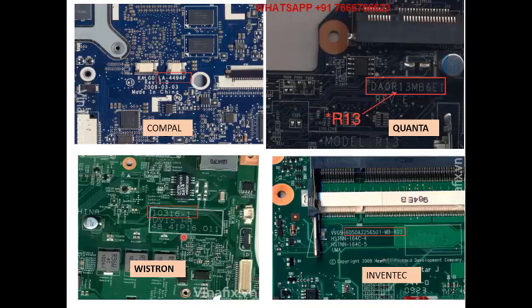These are the main manufacturers of the laptop motherboards. HP, Acer are not making the motherboards. So these are the companies who are making the motherboards. Like COMPAL is making the motherboard, and the COMPAL number starts from LA, like LA44 something. Then QUANTA. The QUANTA number starts from RA something, like R13. Then WISTRON. Most of the Dell laptops are made by WISTRON.